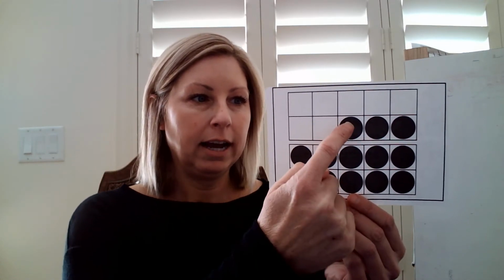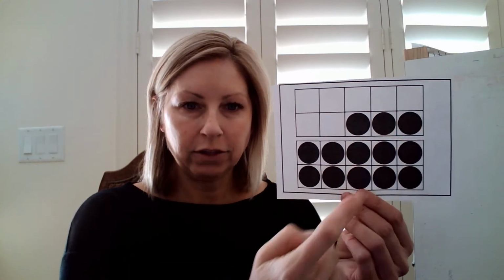I see a 10 frame filled in. 10. Do you see this down here? So put 10 in your head. 10, and then let's count on. 11, 12, 13. Good. All right, here's our next one.